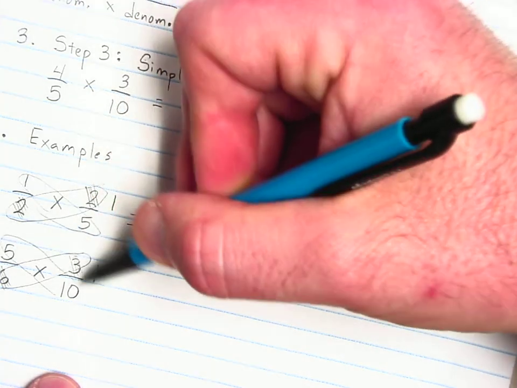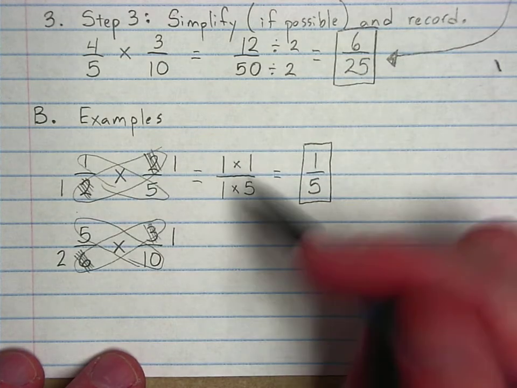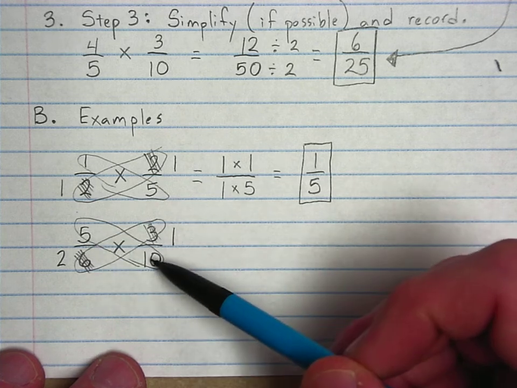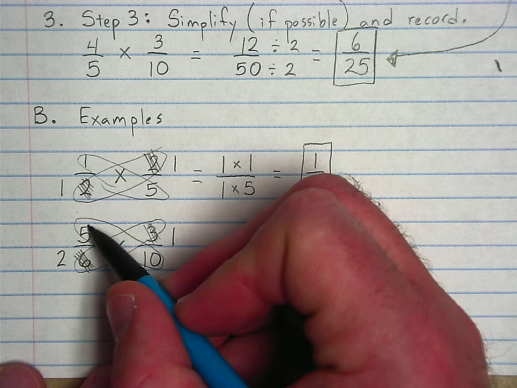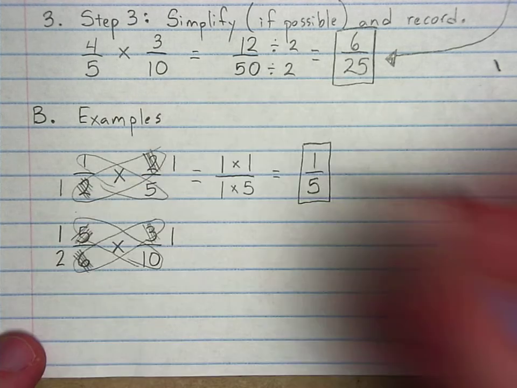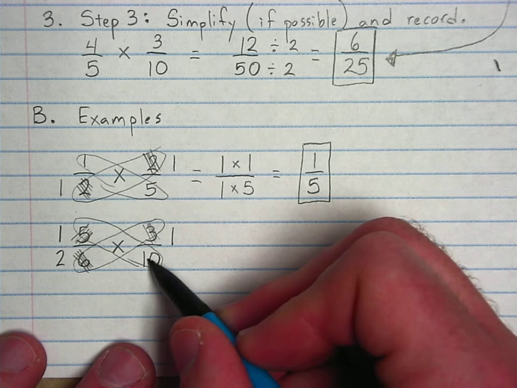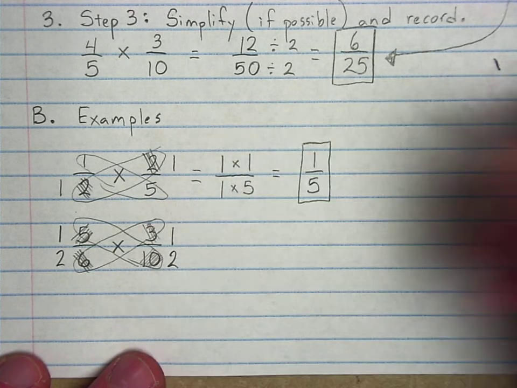Nice. Check the other ones, and lo and behold, I can do this one too. Nice. 5 and 10 can both be divided by 5. So, cross out the 5. 5 divided by 5 is 1. 10 divided by 5 is 2.